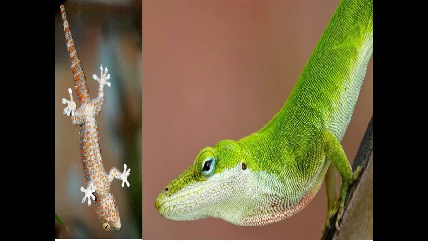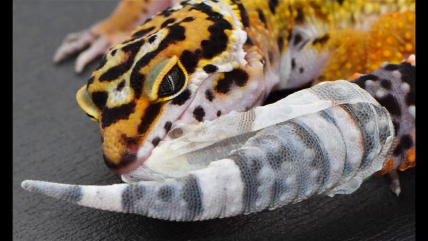Geckos and anoles have adhesive lamellae on the underside of their toes, formed by the epidermis and consisting of many tiny hairs. The top layer of the epidermis does not grow with the animal and is regularly shed, every 3 to 4 weeks in many lizards or every 6 to 10 months in snakes or chameleons.